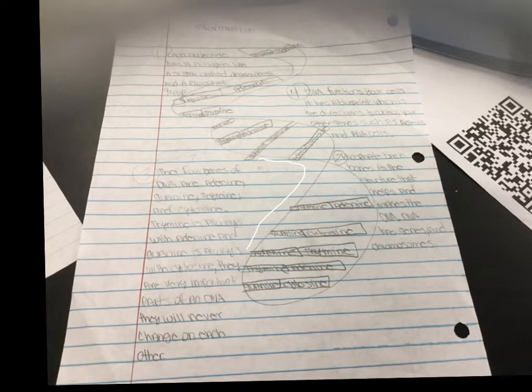The 4 types of bases in DNA are adenine, guanine, thymine, and cytosine. Thymine is always with adenine, and guanine is always with cytosine. They are very important parts of the DNA, and they never change on each other.